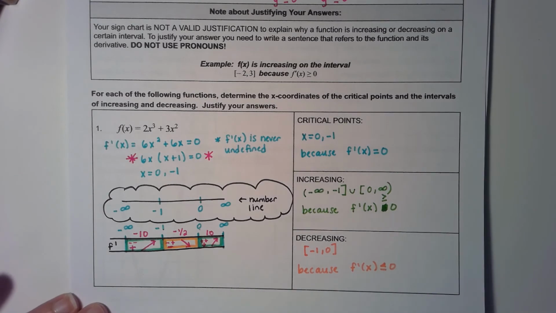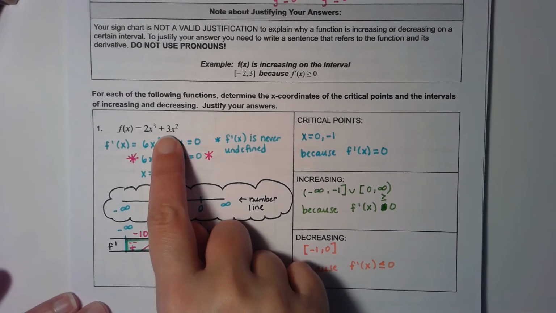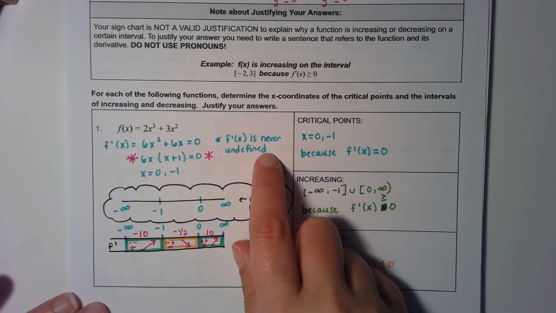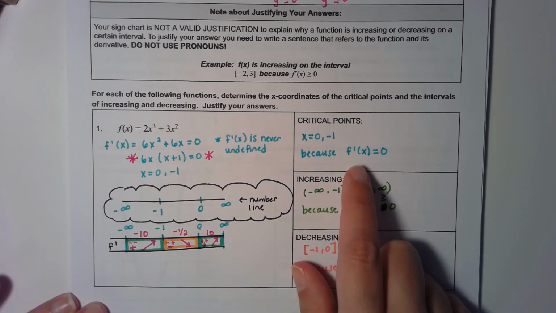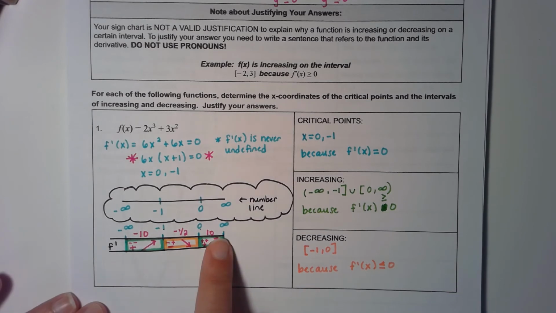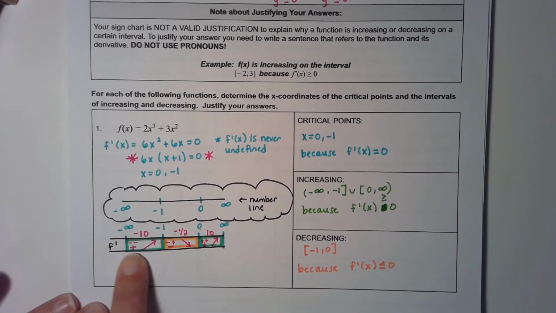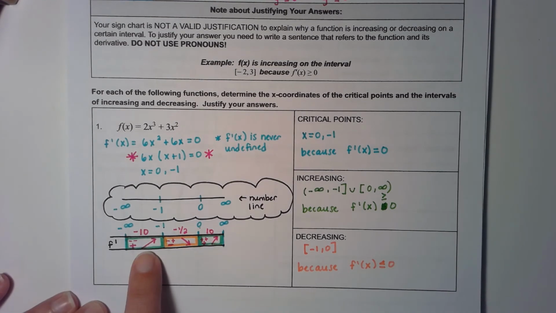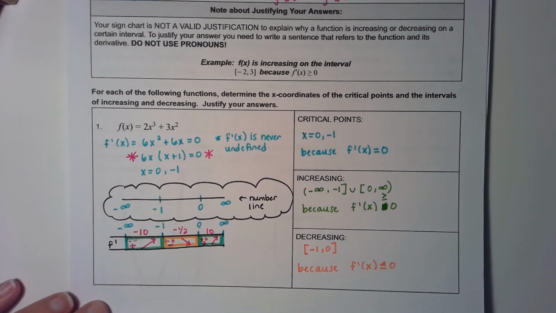Okay, now that we've learned what to do when we actually have a function to work with, we're going to take the derivative, set it equal to 0, or determine where it's undefined. That gives us our critical points. Set up those numbers in a number line, but we can make it look more like a chart to help us this time. And then test a number from each section to determine if the slope is positive or negative.